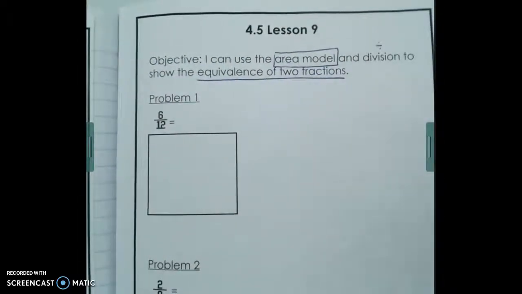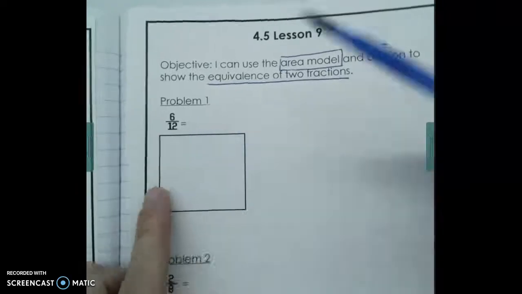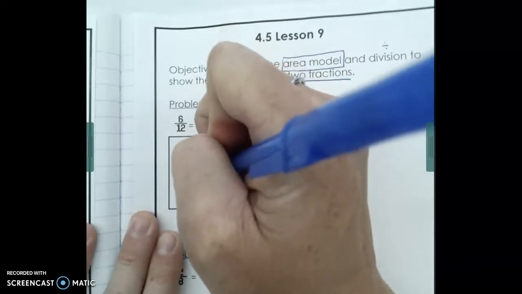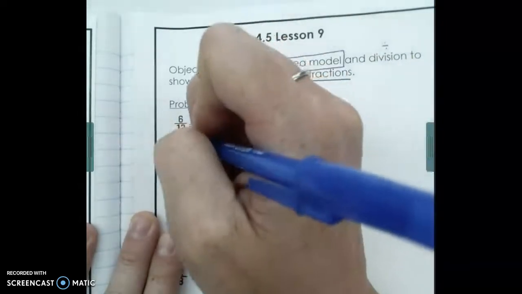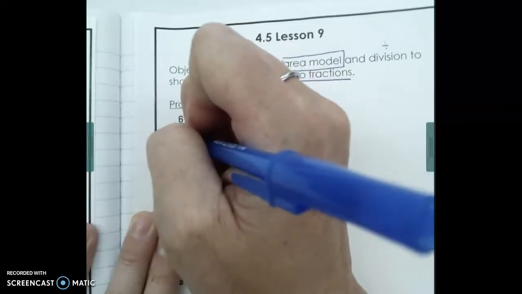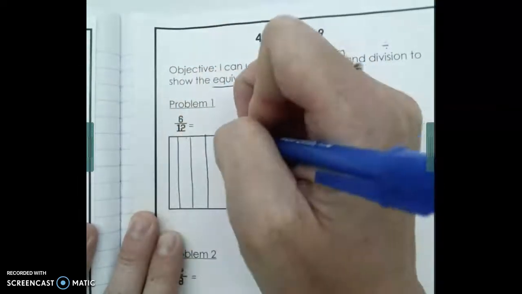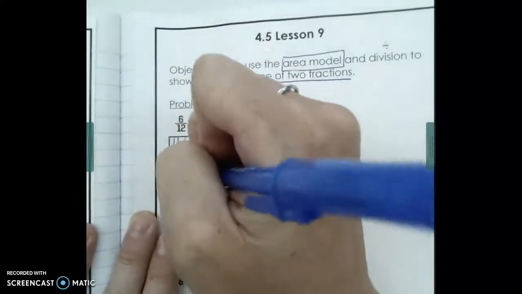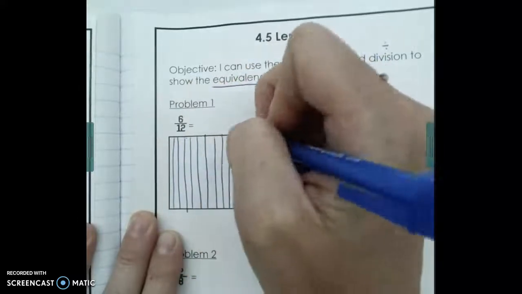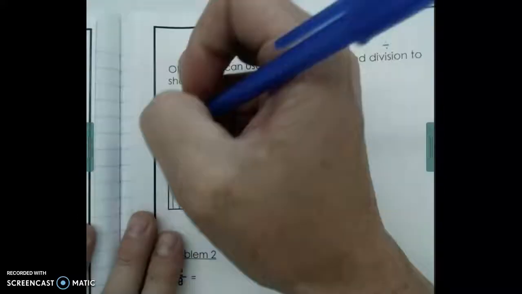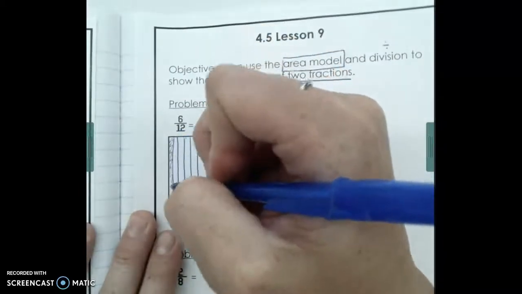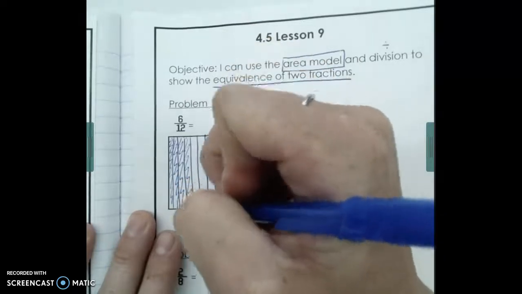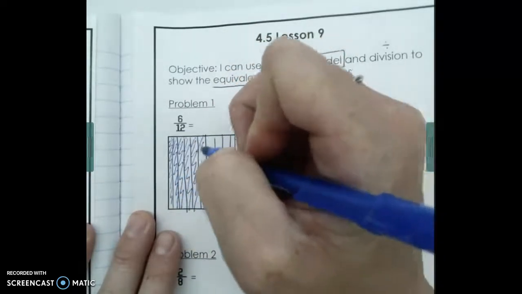Okay. So looking at the first one, we have 6/12. So I'm going to show 6/12 on here. So I've got to make 12 parts. I'm going to draw 6 parts first, and then take each of those parts and cut them in half. So now I have 12 of them, and I'm going to shade in 6. So 1, 2, 3, 4, 5, and 6.